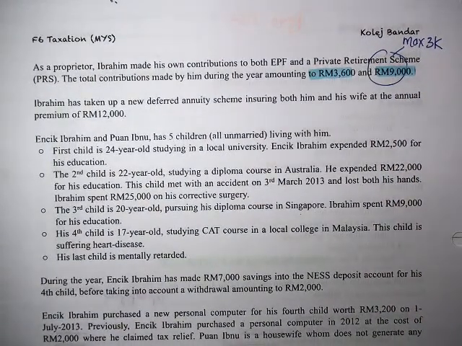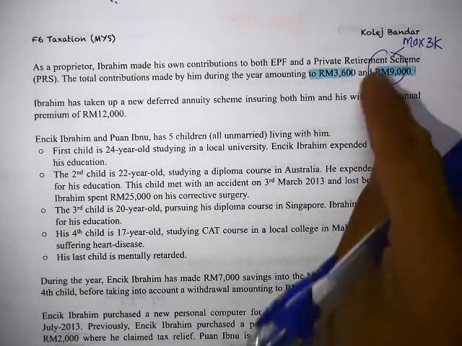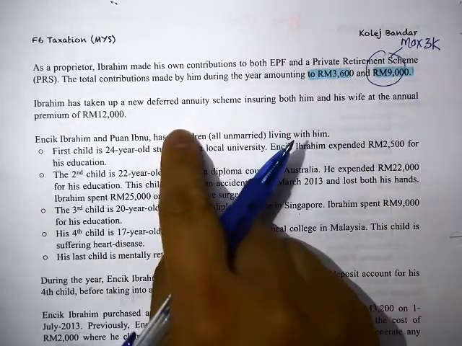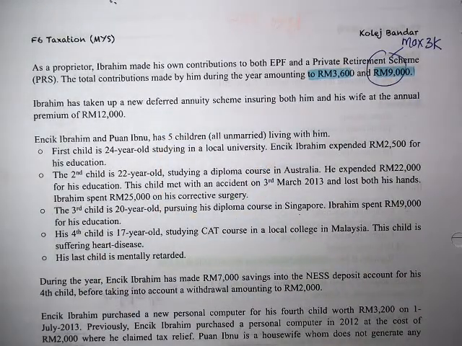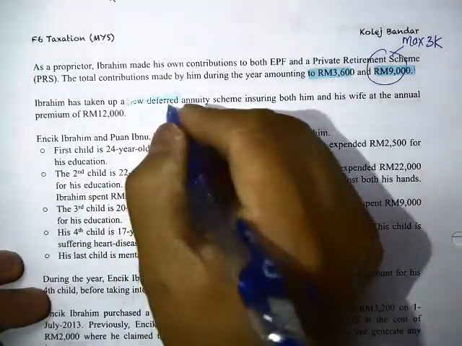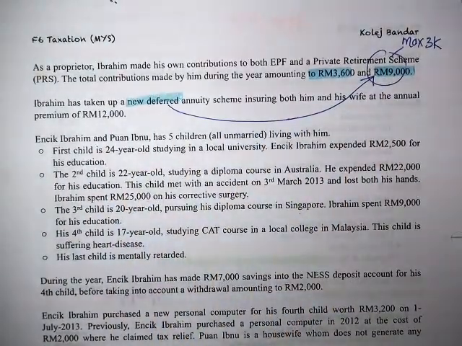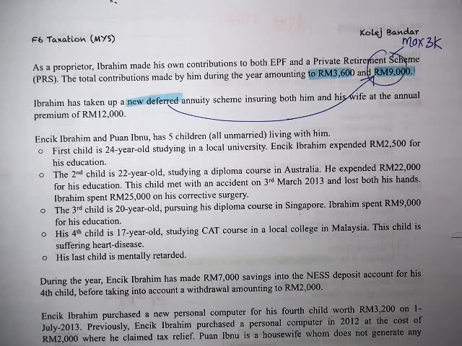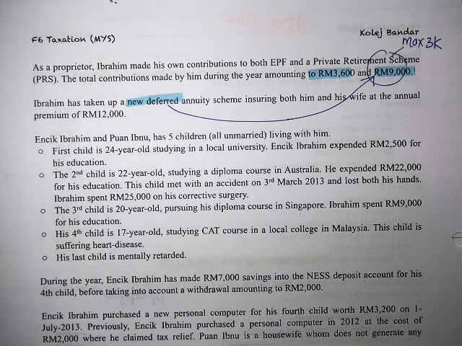Okay. Ibrahim also took up a new deferred annuity, insuring both himself and his wife, at a premium of 12,000. Now the private retirement scheme and deferred annuity go together. Agree or not? So that's why in this case, the deferred annuity will be together with this maximum 3,000. Anyway, you hit 3,000.